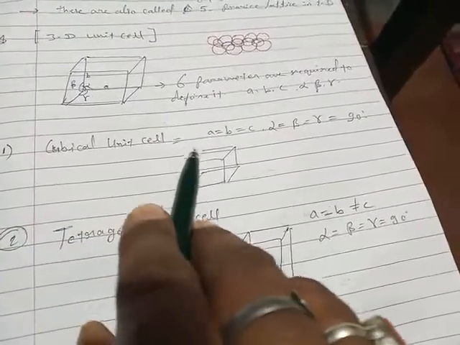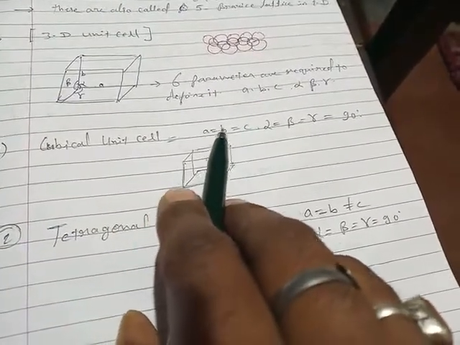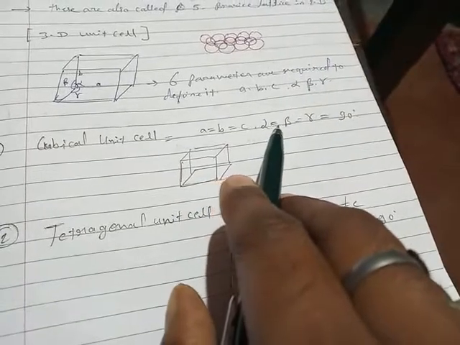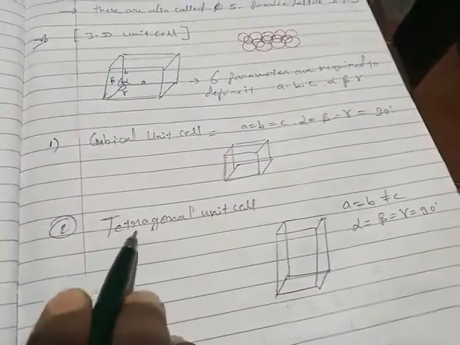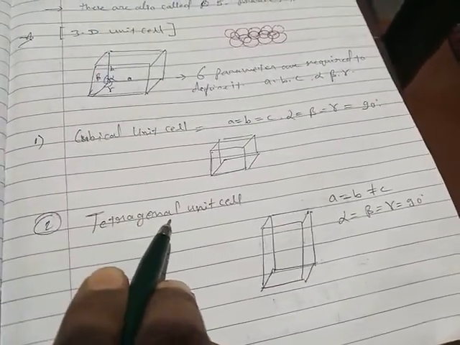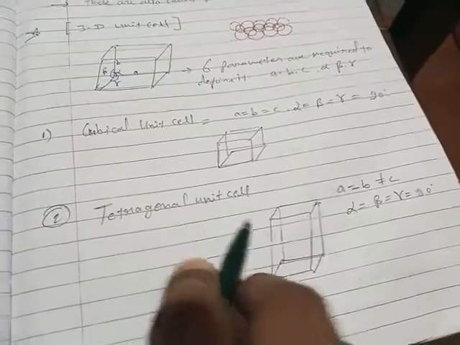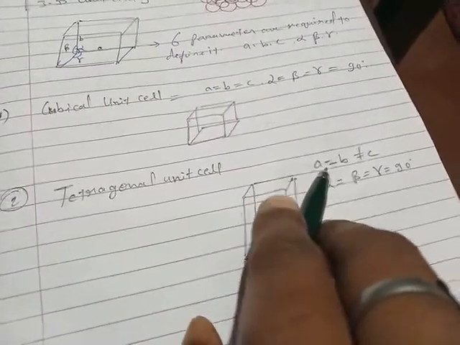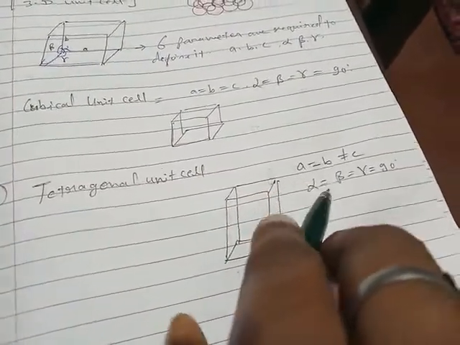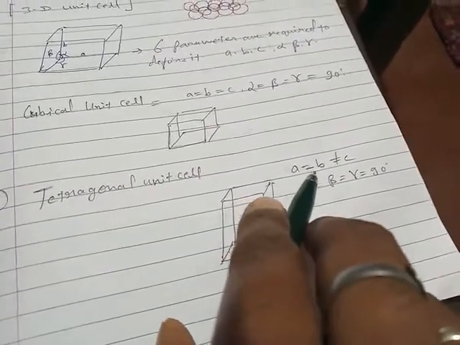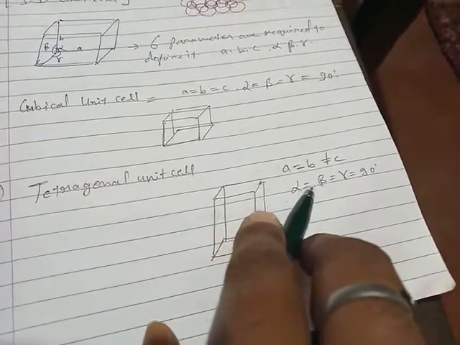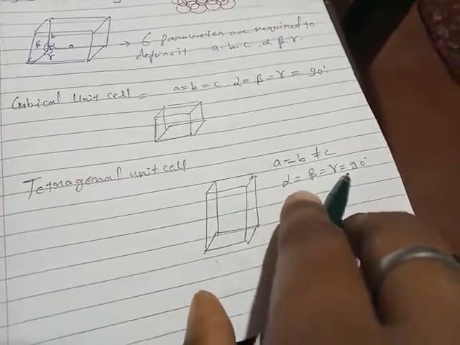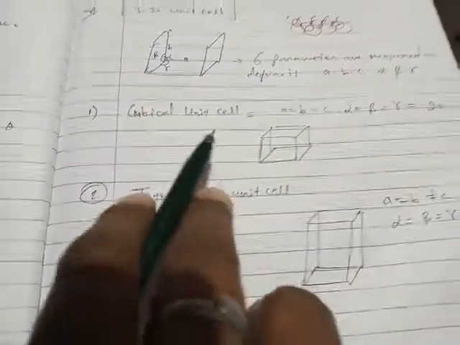Cubical unit cell: this is a cubical unit cell. a is equal to b is equal to c, and alpha is equal to beta is equal to gamma is equal to 90 degrees. Same as the tetragonal unit cell. This is the tetragonal unit cell: a is equal to b not equal to c, and the angles alpha is equal to beta is equal to gamma is equal to 90. So this is the second type, the tetragonal unit cell of the three-dimensional unit cell.